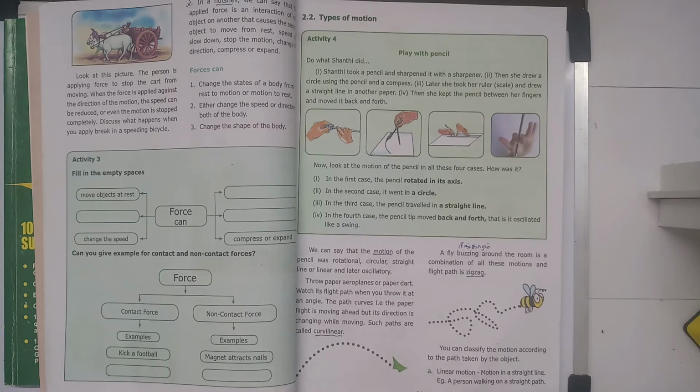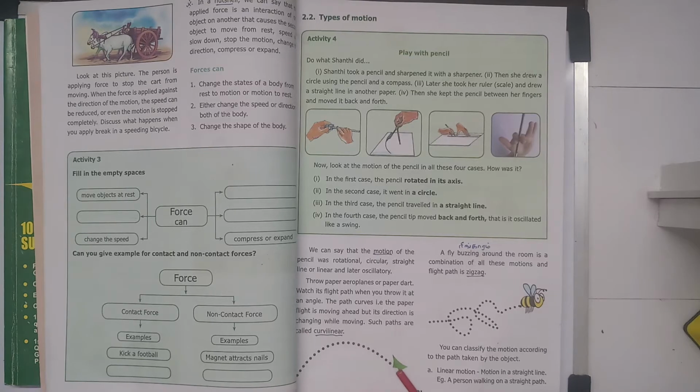When you are throwing it, what happens? What is the flight path? அது பறக்கிற பாதையை பாருங்க, when you throw it at an angle. ஒரு குறிப்பிட்ட கோணத்துல நீ தூக்கி போடும்போது see what is the path. The path curves. The paper flight moving ahead. Okay, path வந்து curve ஆகுது.